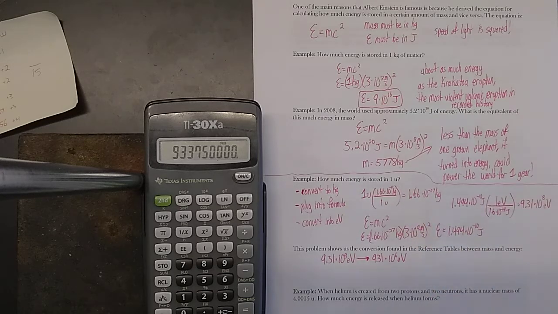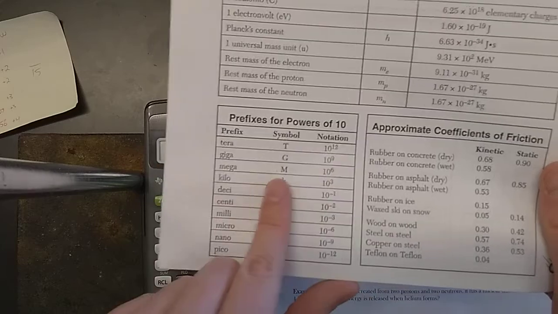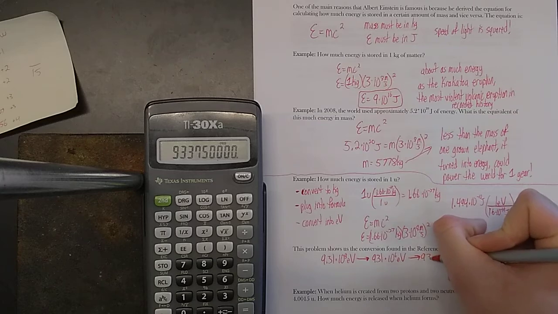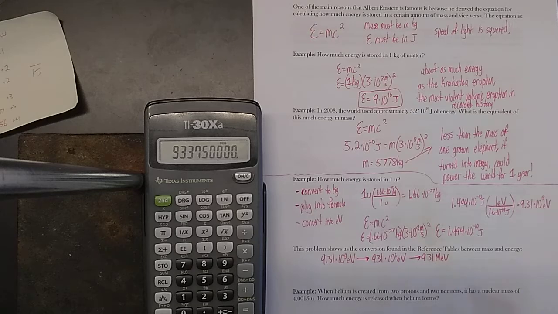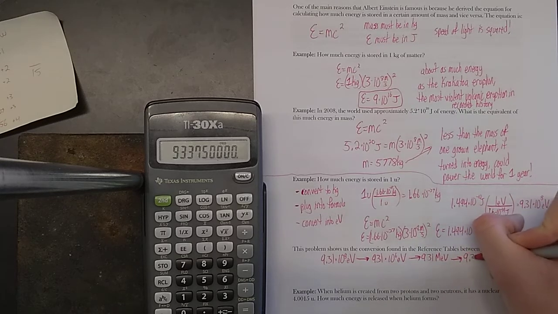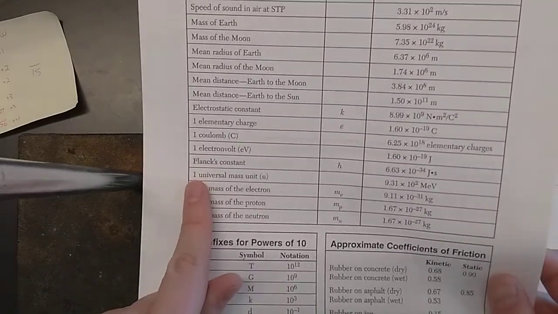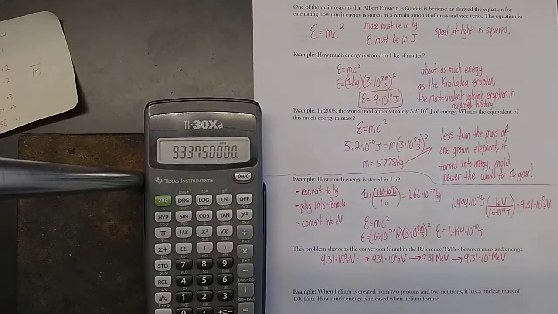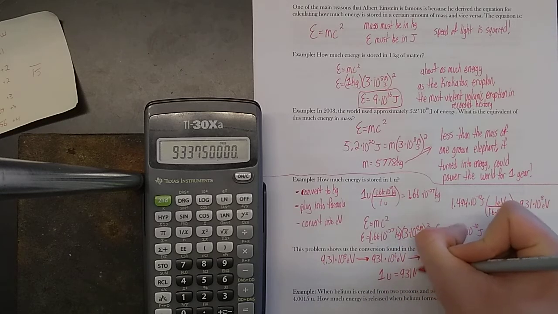Now, I look at the reference table, and I see that on the table that we looked at the very first day, 10 to the 6th has the symbol mega. So I could replace this as 931 mega electron volts. In fact, if I wanted to put this back into scientific notation, I could write 9.31 times 10 to the 2nd mega electron volts. And that is actually the way that this is listed on the reference tables. One universal mass unit equals 9.31 times 10 to the 2nd mega electron volts.